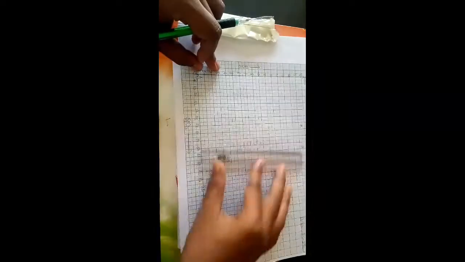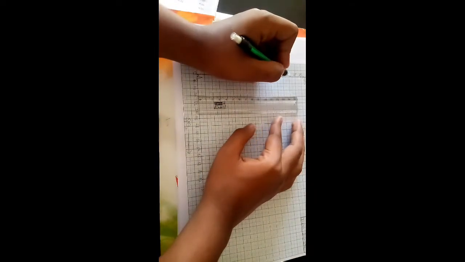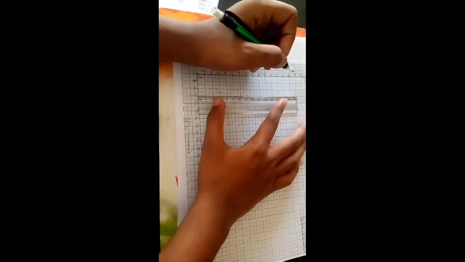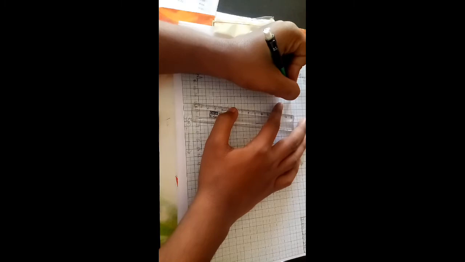Now the fourth point is 50.02, 14.37. So 50 is here, and 50.02 is approximately 50 only, right? The next value is 14.37, so we will keep the scale on 50 and 14.37. This is 14. 14.37 is 14.4 only, approximately. 14, then 14.1, 14.2, 14.3, and then 14.4. So it will be at this point. Dot made. Okay, the fourth point is also made.